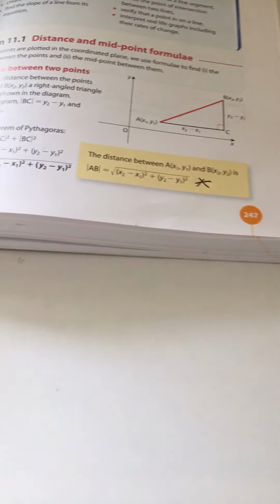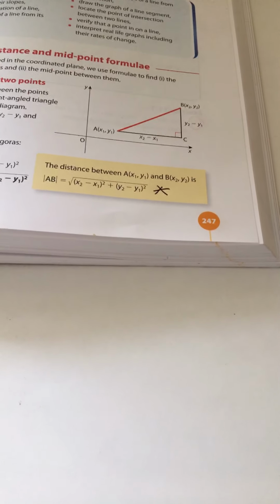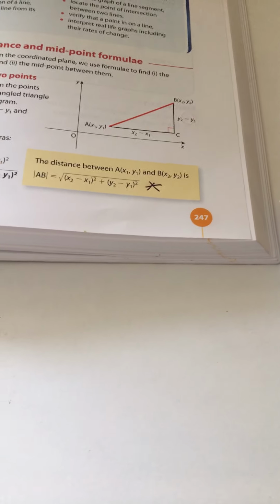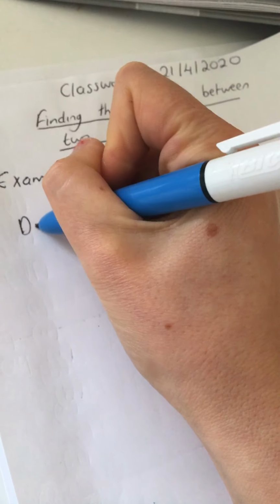Okay, so I always write down the formula first. I tell this to my junior certs, I tell it to my 6th years. Write down the formula first. So we're being asked to find the distance, so we're going to write down the formula for distance.